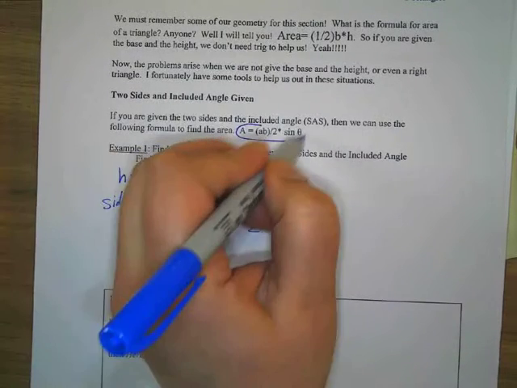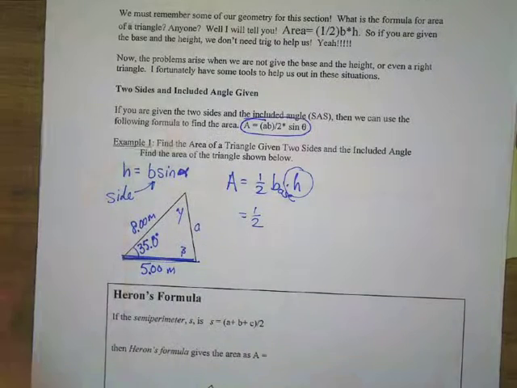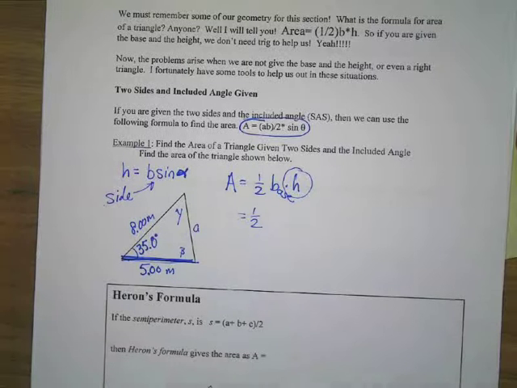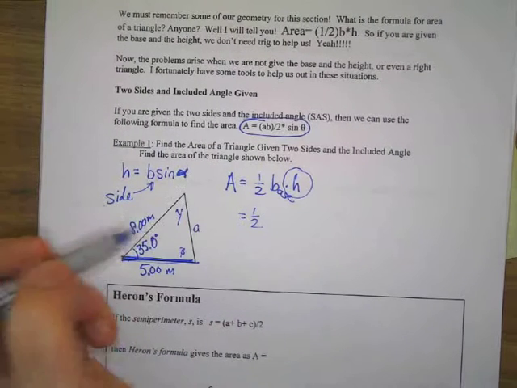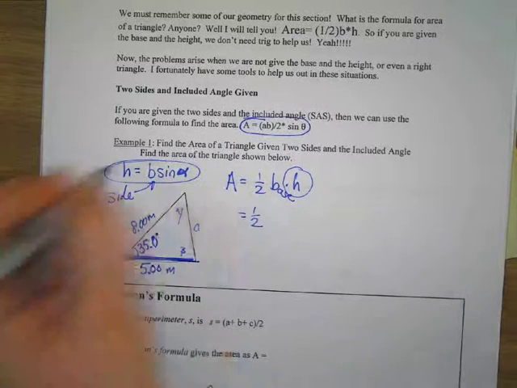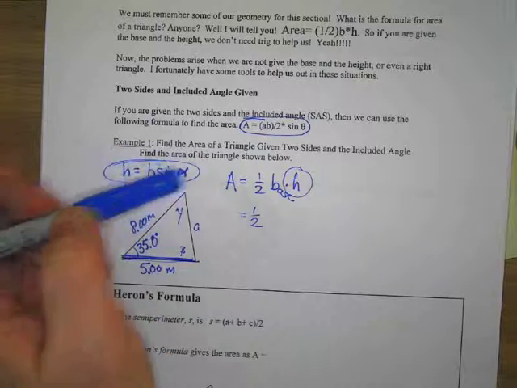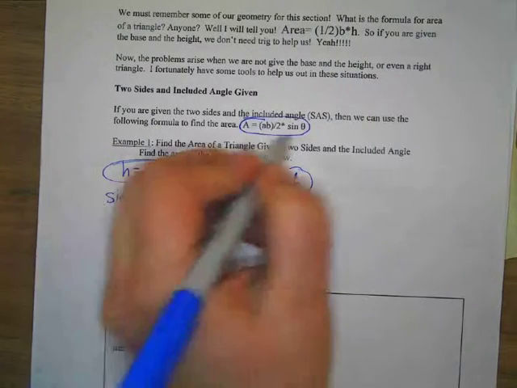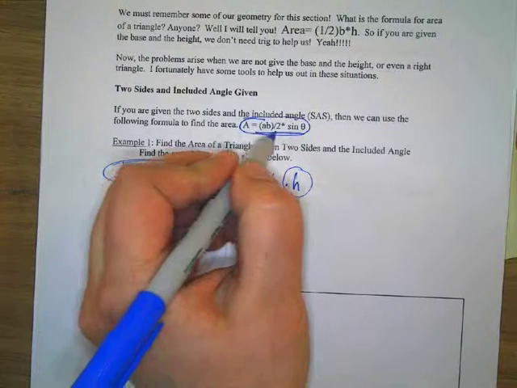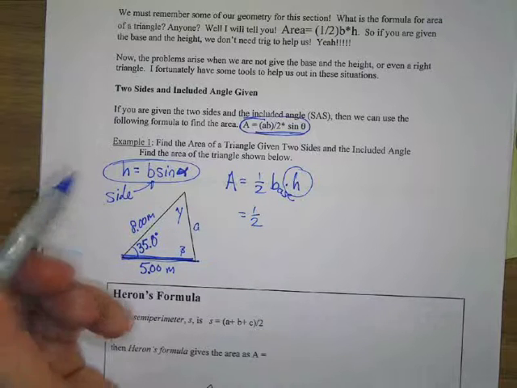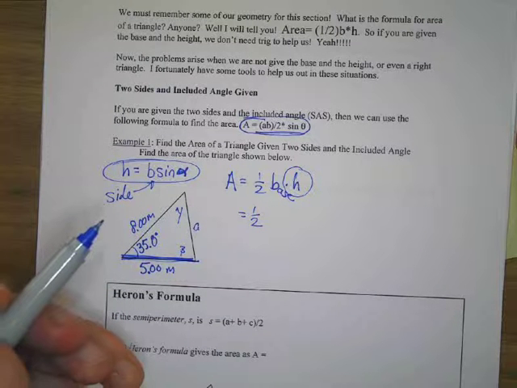They give you this right here. If you're given a side angle side case, you can use this following formula to help you. Which is basically, you take your two sides. This is the shortcut, and here's why the shortcut works. It's because you use the other side and the sine of the angle to give you your height. So if you take your two sides, multiply them together, divide by 2, and multiply by the sine of the angle, it's the same thing. All they did was a simple substitution with the height that they gave you.